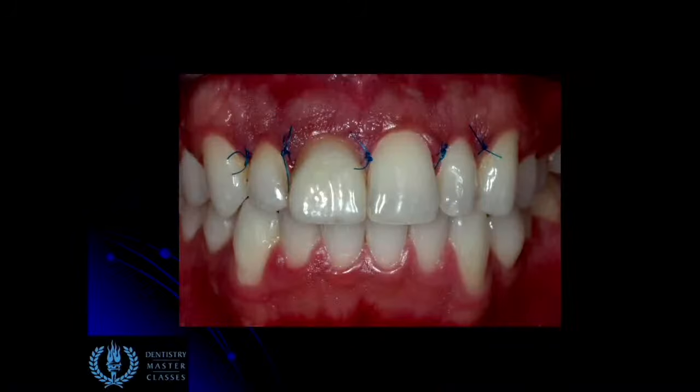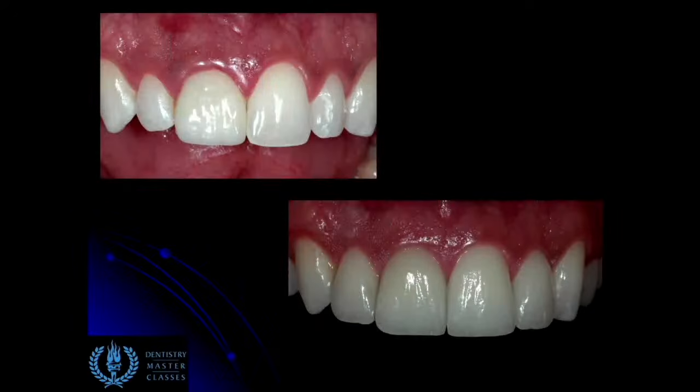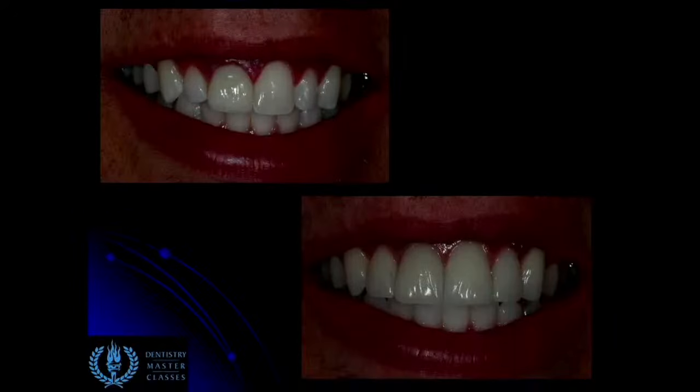Okay, so I've moved, see, this is tooth structure. I've moved the gingival line up, and this is before and after. See, now we've got the gingival line symmetrical to the incisal plane.